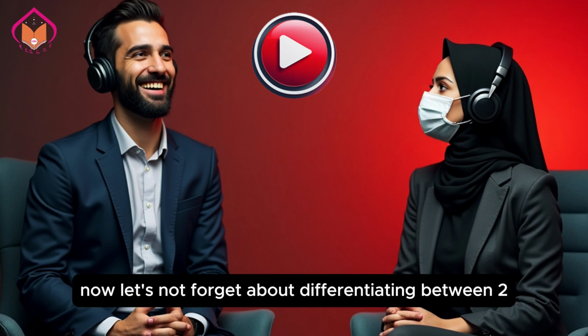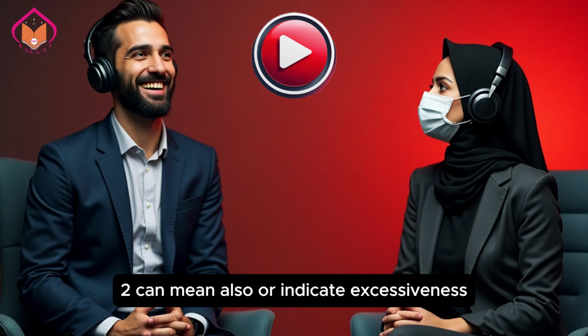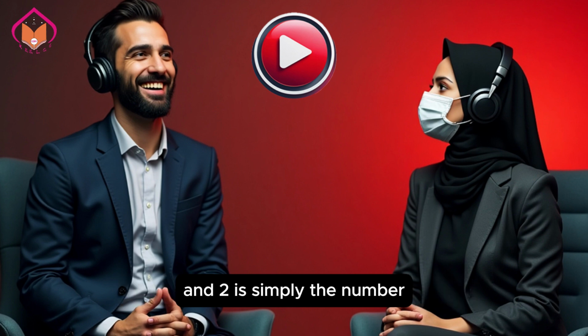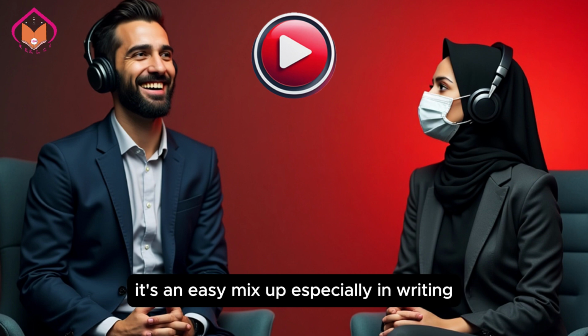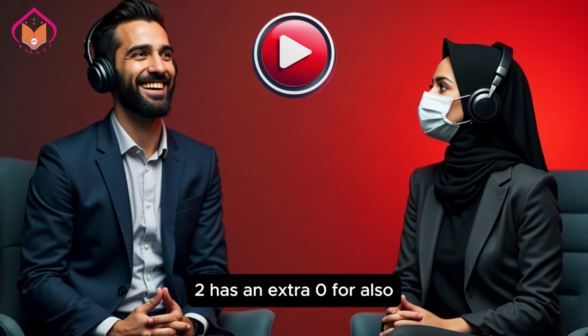Now, let's not forget about differentiating between to, too, and two. Yes, to is a preposition. Too can mean also or indicate excessiveness, and two is simply the number. It's an easy mix-up, especially in writing. A helpful way to keep them straight is to remember that too has an extra o for also. If you can replace it with also, then you're using the right one.